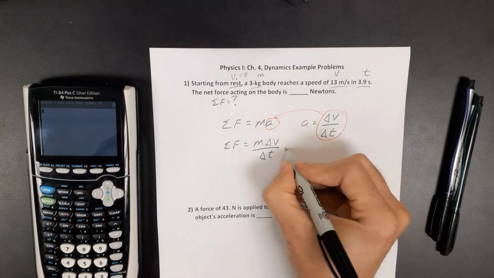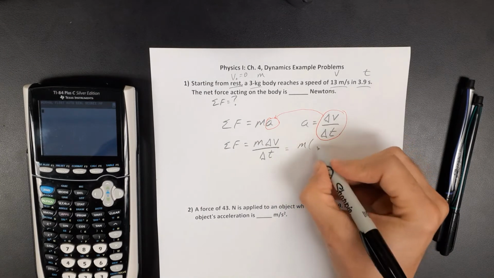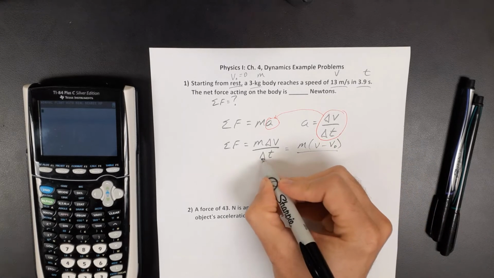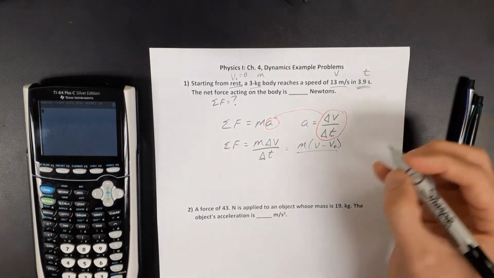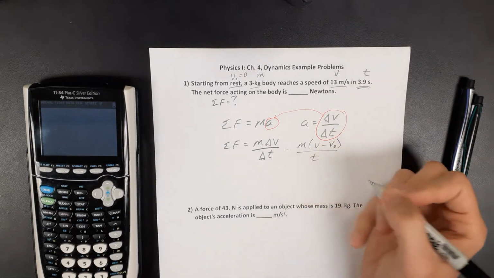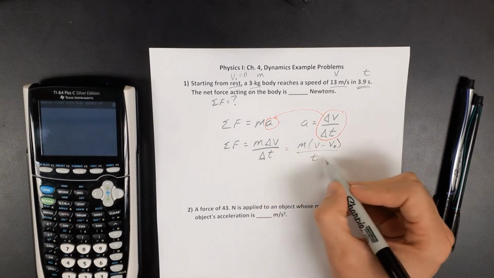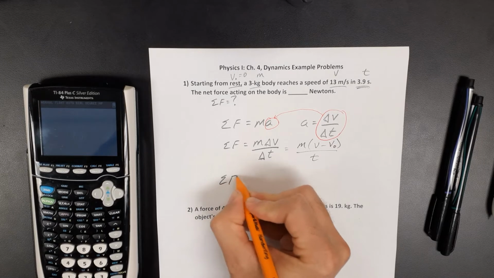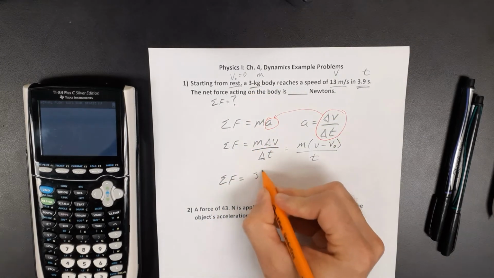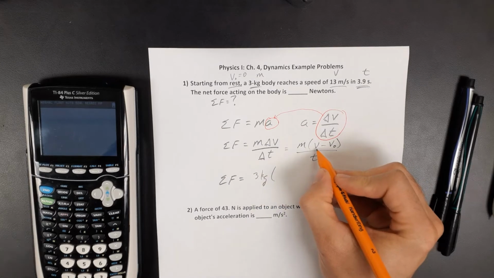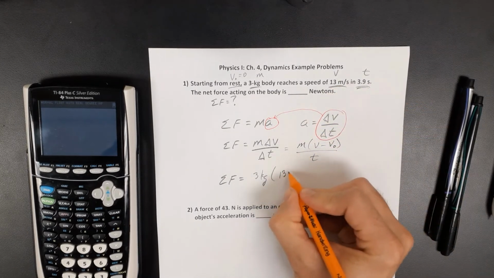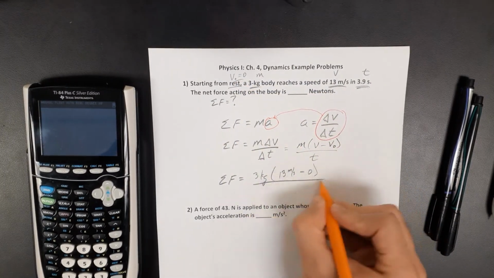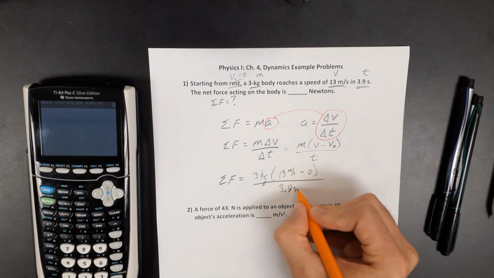Now, change in velocity is always going to be the final velocity minus the original velocity. My change in time, this all happened in 3.9 seconds. So my original time was just 0, and that way it can cancel out here. But now we can say, okay, well, my net force is the mass, 3 kilograms, times the final velocity, 13 meters per second, minus the original, which was 0, divided by 3.9 seconds.